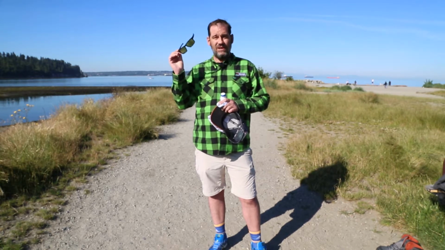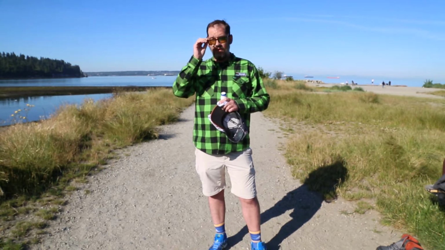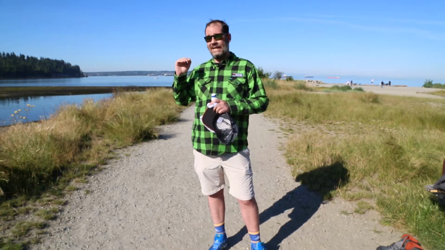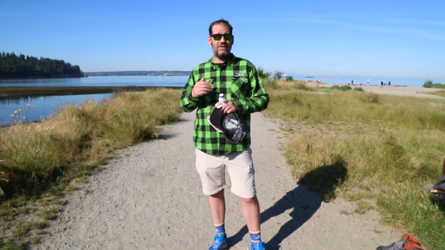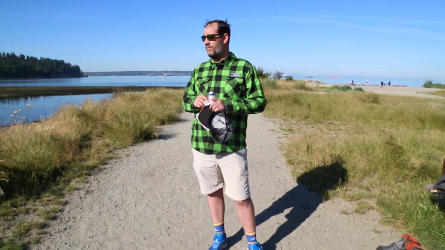And finally, this is not an essential, but it is something good to have. It's a really good set of polarized sunglasses. So these polarized sunglasses take the glare off the water and actually allow you to see deeper into the water and very often spot fish where they are, specifically within the rivers.